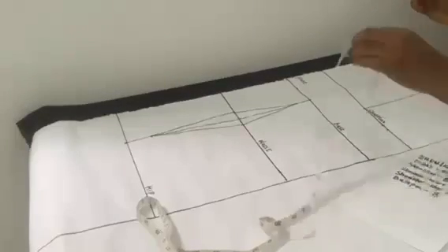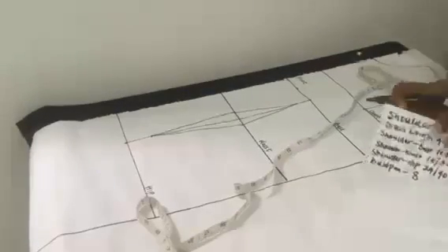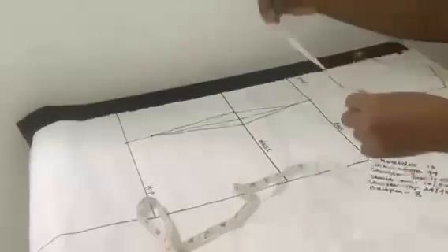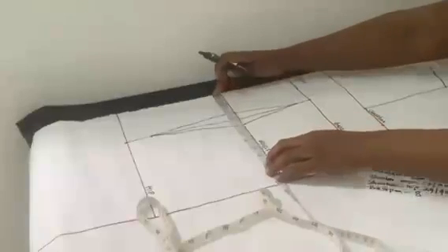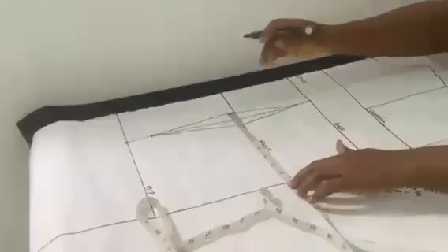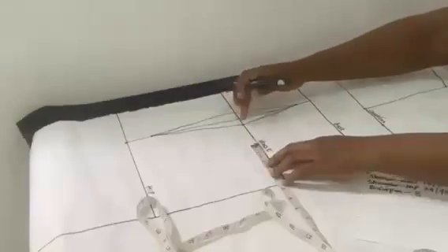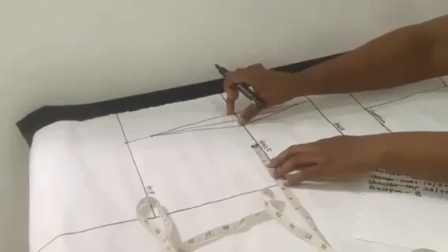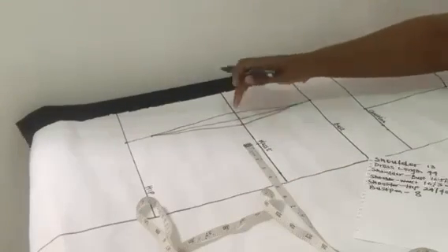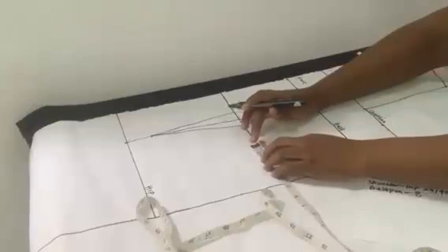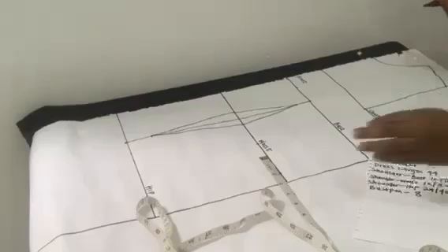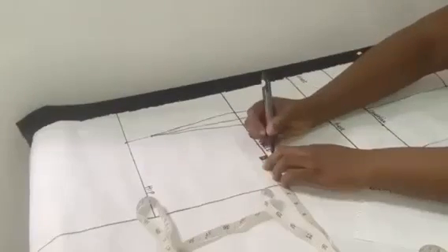So the next measurement I'm going to be working with is my waist circumference. My waist circumference is 30, so I'll take that on my waist. 30 by 4 will give me 7.5. So this is my 7.5. And I'm going to be adding the dart measurement that I took. I have to replace it back or else there will be shortage. So that is 1.5. I'm going to be adding my 1.5 back. Then I'll add ease of ½ inch, just like I did here.